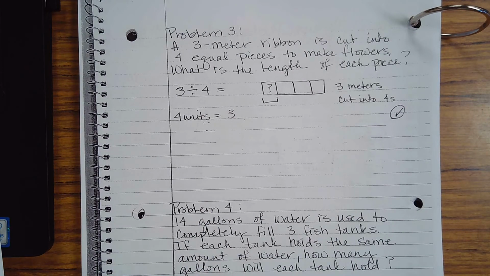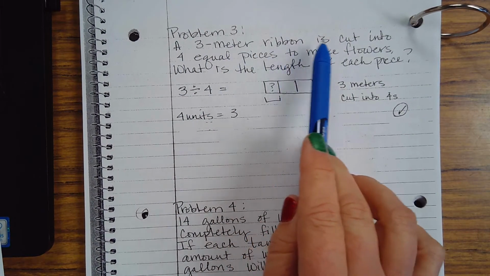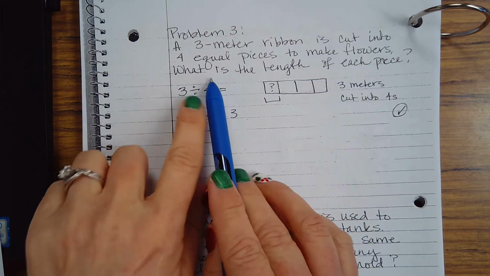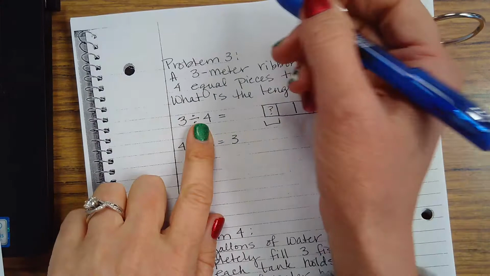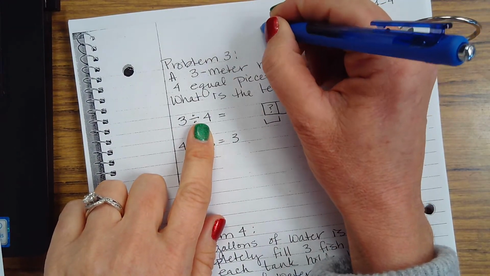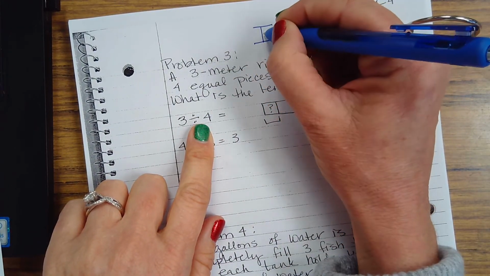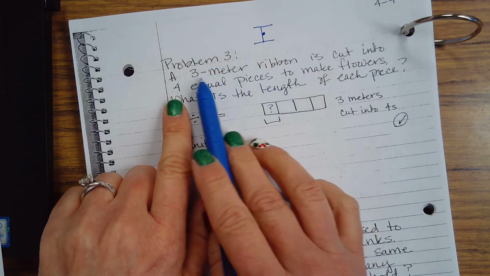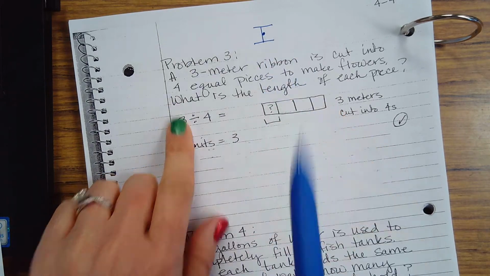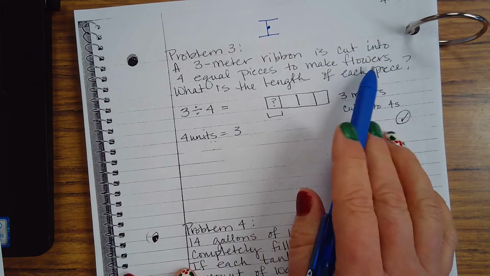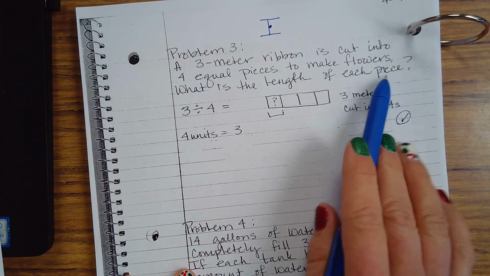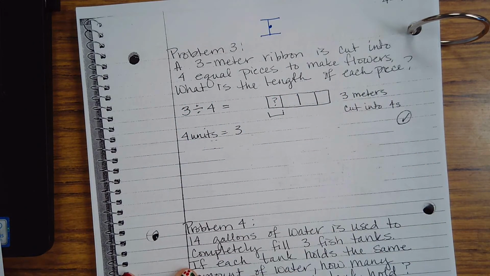Okay, so Problem 3. A 3-meter ribbon is cut into 4 equal pieces to make flowers. What is the length of each piece? So think about that. What is 1 meter? Remember, 1 meter tall is from the floor to the doorknob. So a 3-meter ribbon, think about how high that is, cut into 4 equal pieces to make flowers. What is the length of each piece? So this is 3 divided by 4, right?